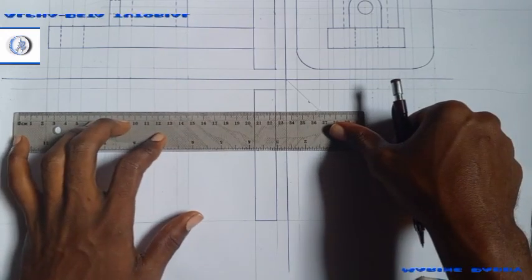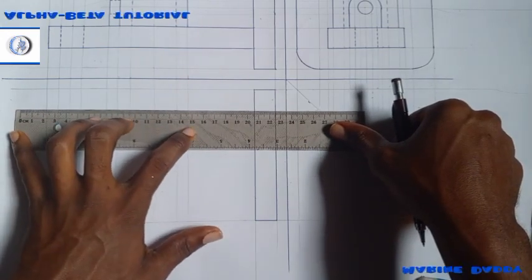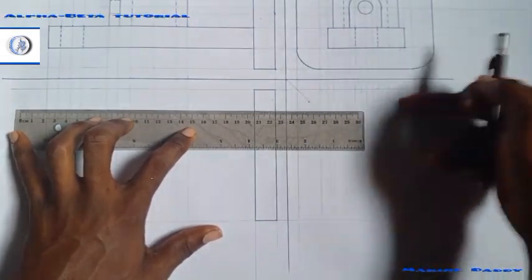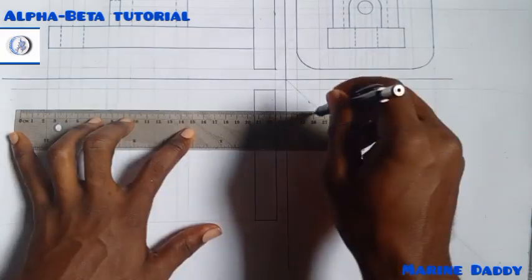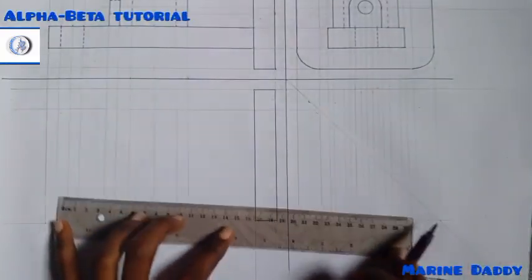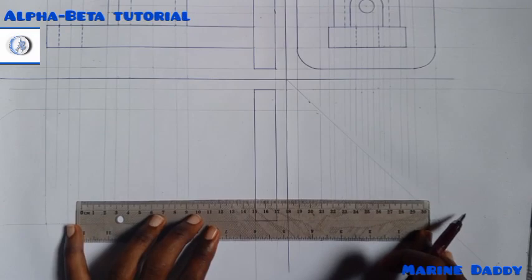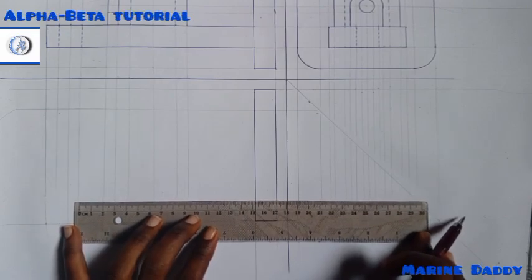So this one, I'll transfer this to this place. Every single line I'm having here, I'm transferring them out to this side.